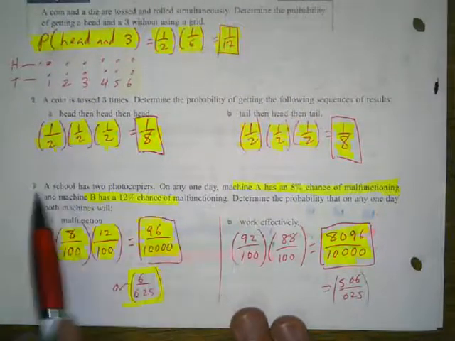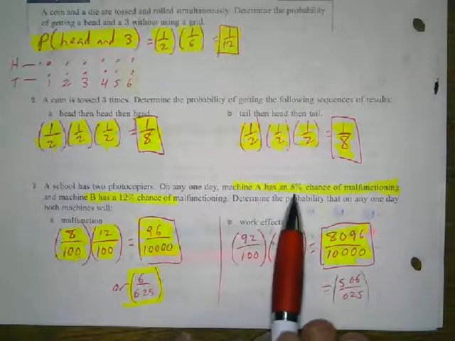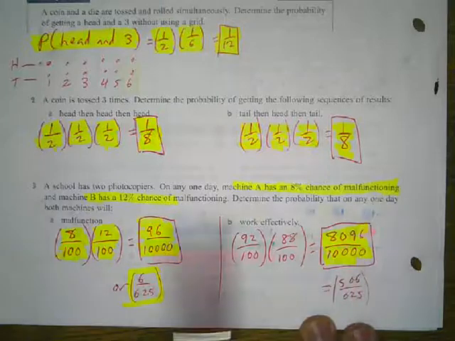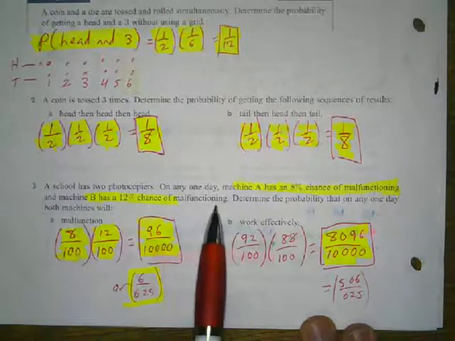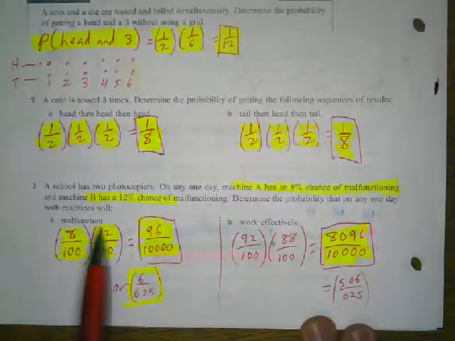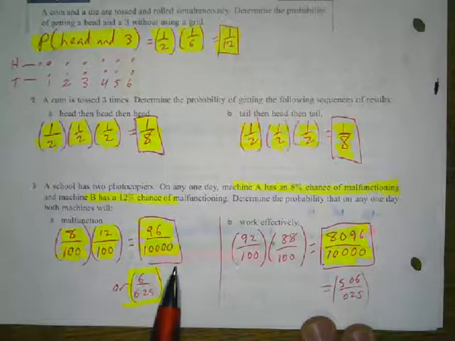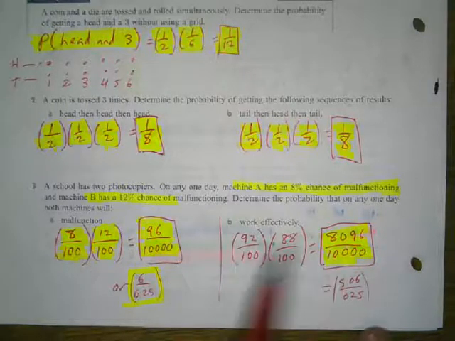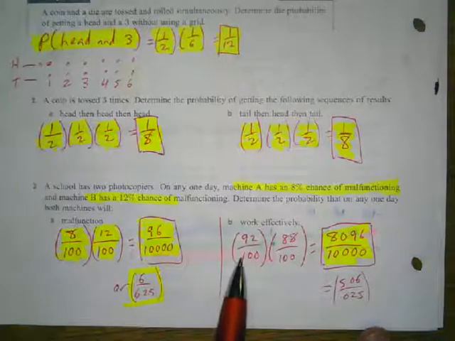The school has 2 photocopiers. Chance of getting an 8% malfunction with machine A, and with machine B you have a 12% chance of getting a malfunction. So the probability that we get a malfunction is going to be 8% times 12%, and this is what we're going to have. Now, same thing. The probability of the machine not malfunctioning is this times this.